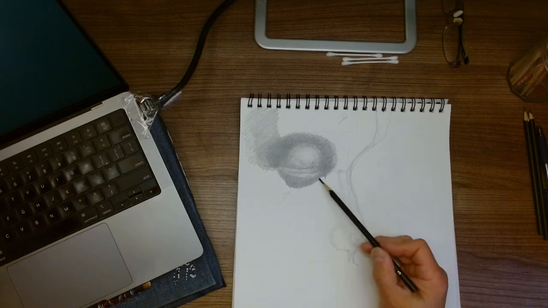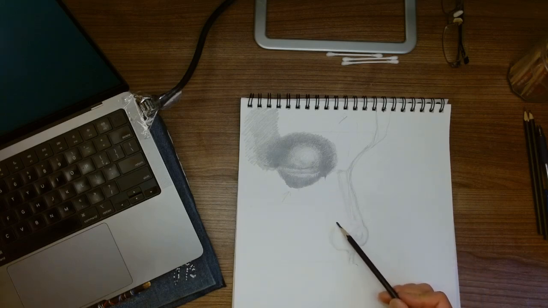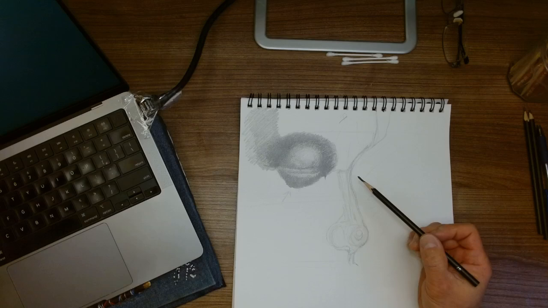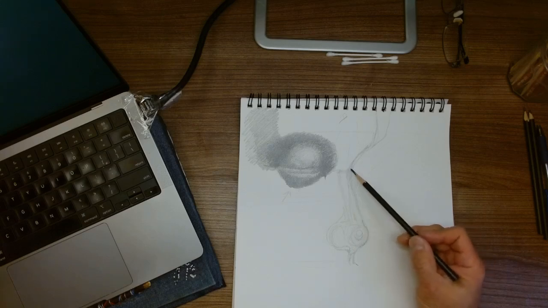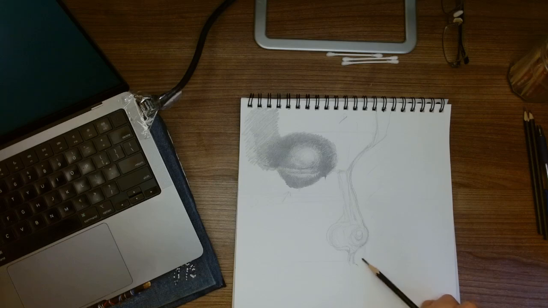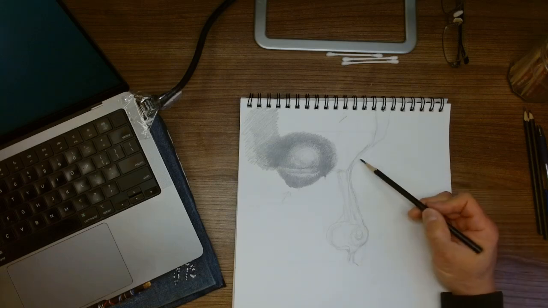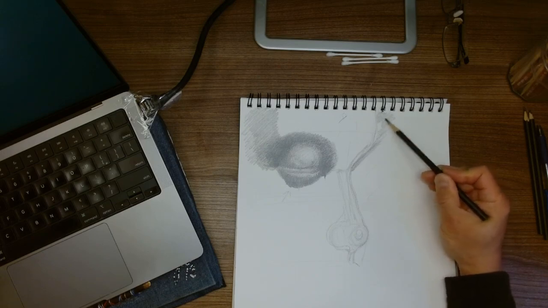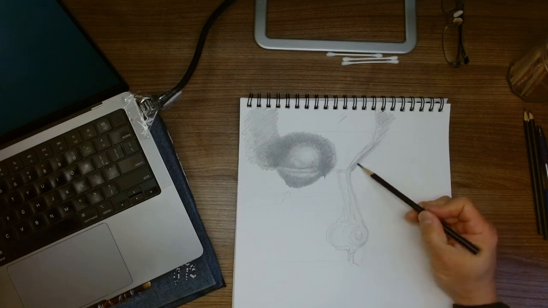Okay, let's see here. I want to just double check the distance. This nose could be a little bit shorter, I think. Just a little bit shorter, a little bit higher up. Okay, now let's go in and do some shading on here. So first off, you notice in the reference image that this whole side is dark. So I'm going to just block in a dark gray. To define this nose, I'm going to block in the negative space.